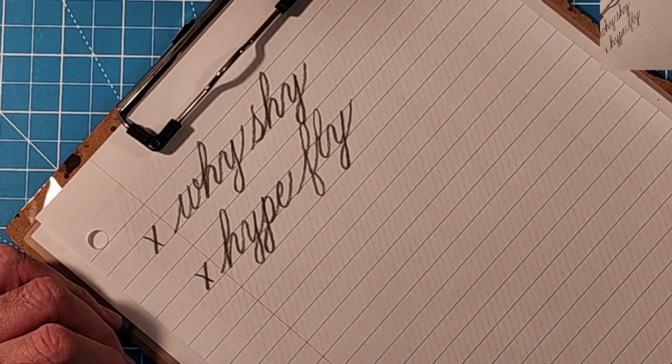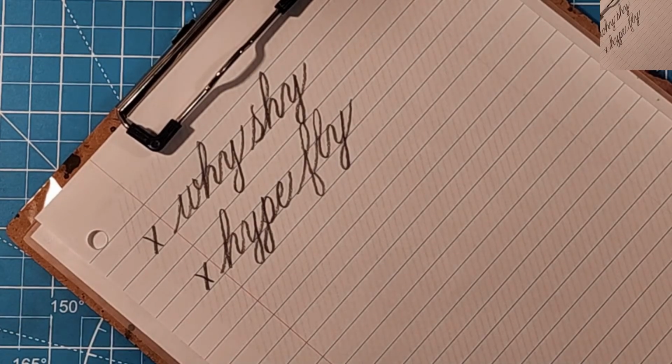Trying to find real words. Oh, my brother just commented on a photo.